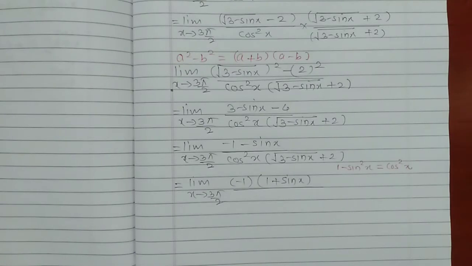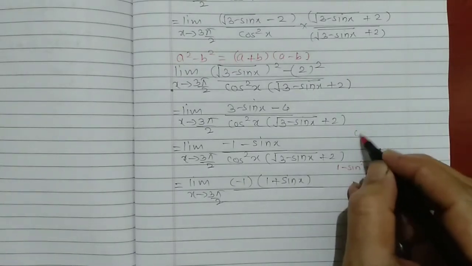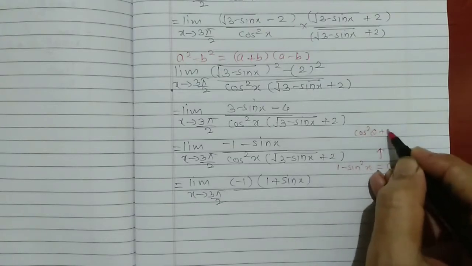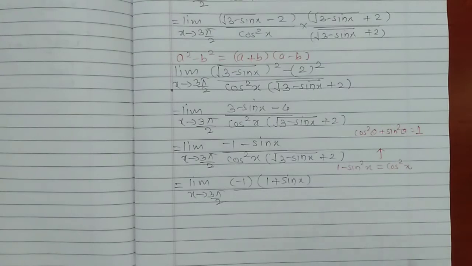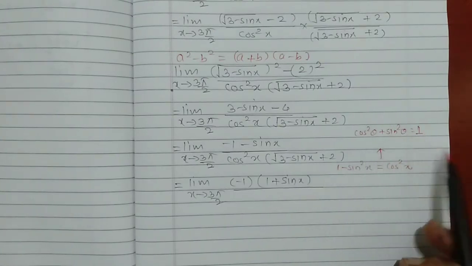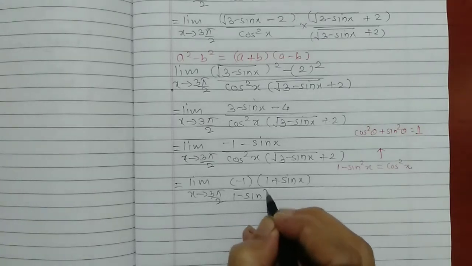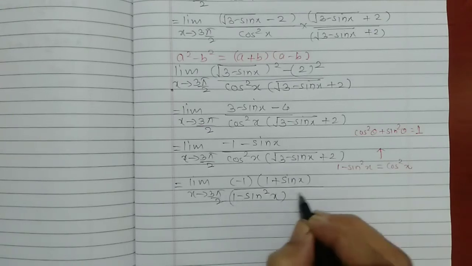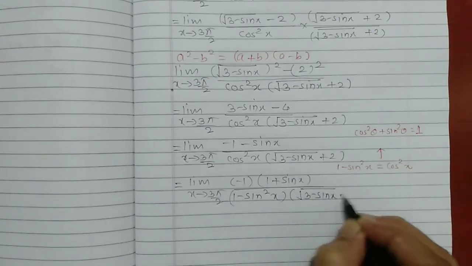Why? Because we know the formula cos square theta plus sin square theta is equal to 1. So obviously cos square theta is equal to 1 minus sin square. So this is 1 minus sin square x into root of 3 minus sin x plus 2.